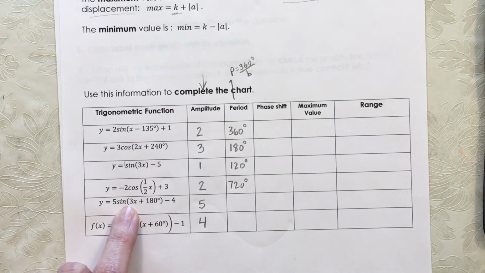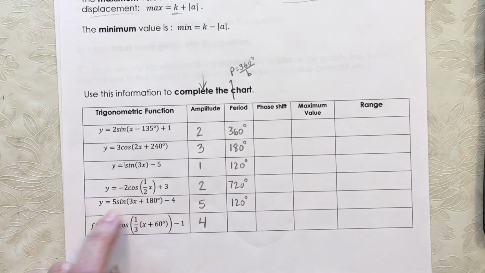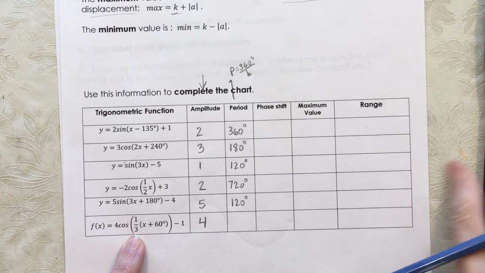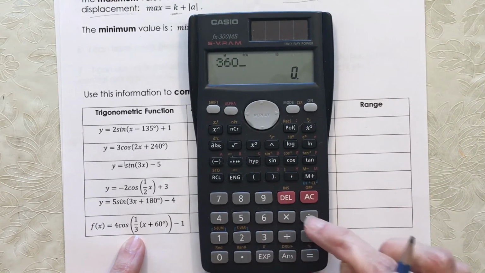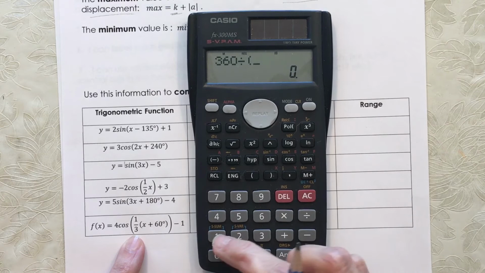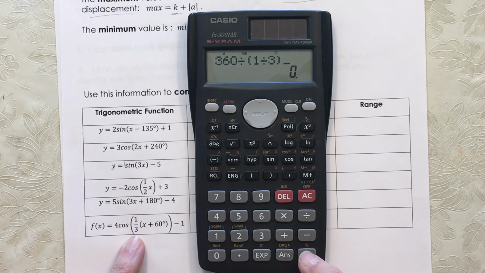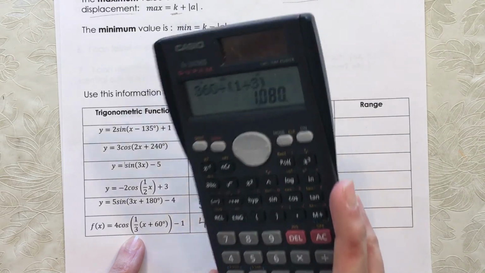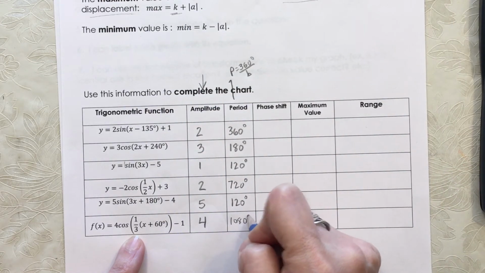Here my b value is 3 again. 360 divided by 3 is 120. And then here my b value is a third. So 360 divided by bracket 1/3, so I could do 1 divided by 3 in brackets, or use my fraction button, and you get 1080 degrees. So this one's really stretched horizontally.